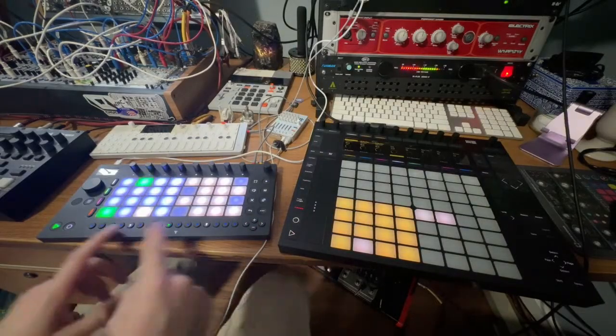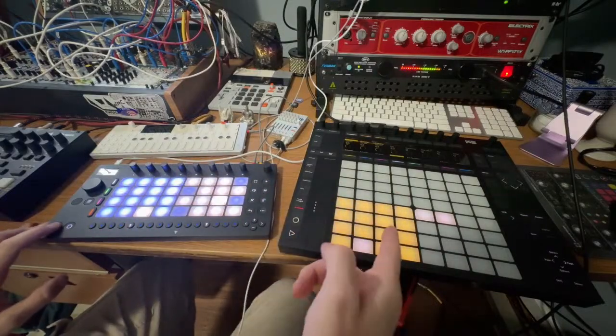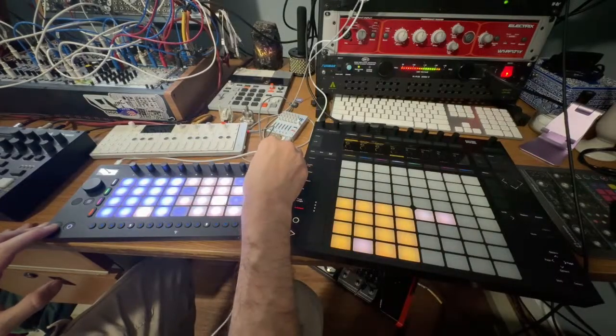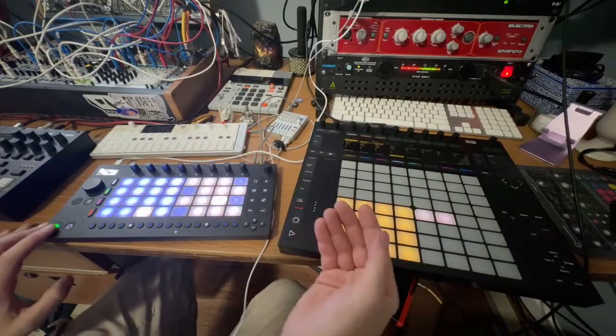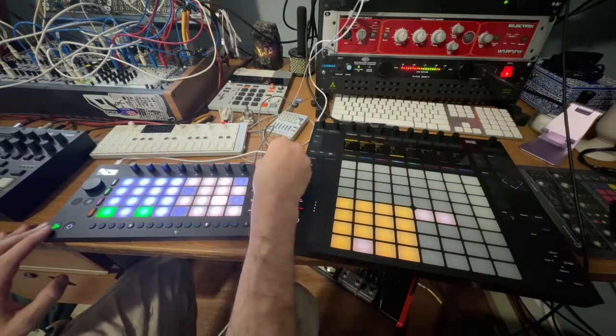Example of taking chords on the grid too, and why here I couldn't do the same exact thing. I couldn't do the same exact thing on this as quickly, I think, as I can here.